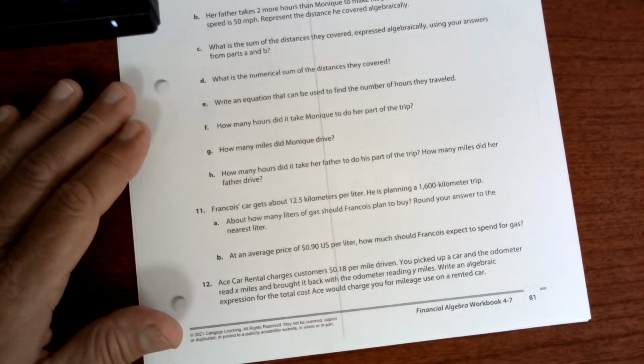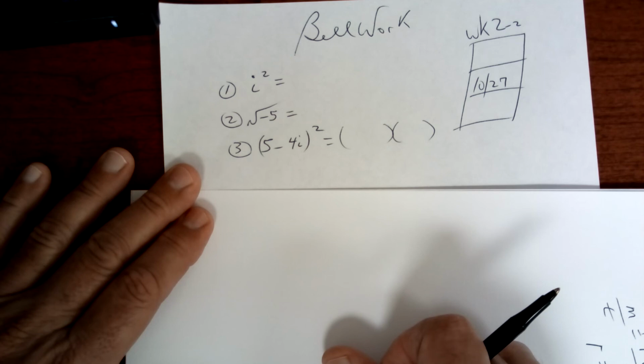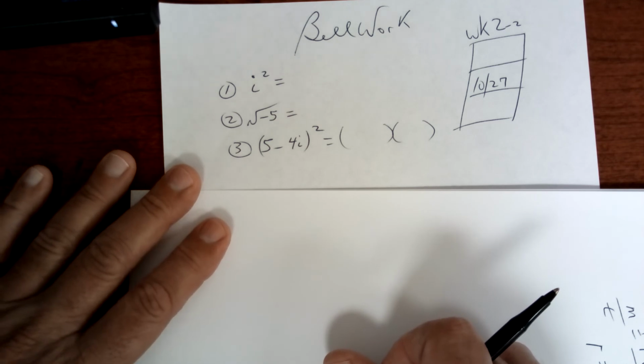And there's today's worksheet. Let's turn our attention now to our next class, which is college algebra. Okay, today is week 2-2. Don't forget to turn your homework in. What does i squared equal? i squared equals -1.